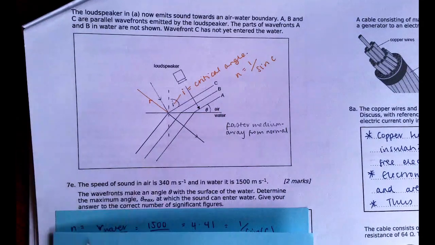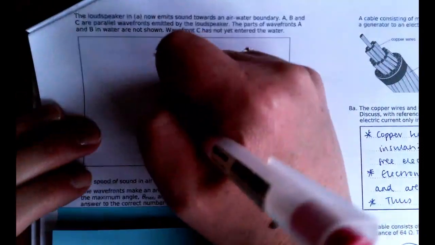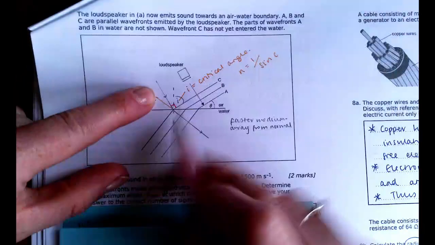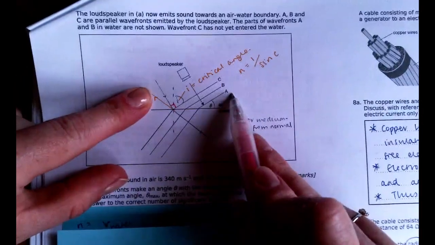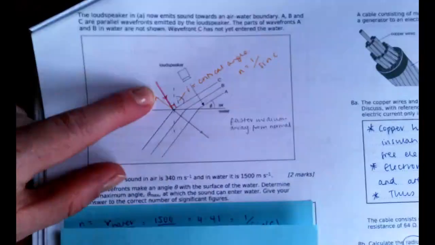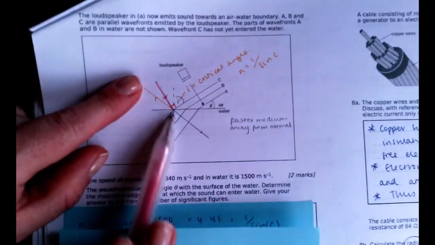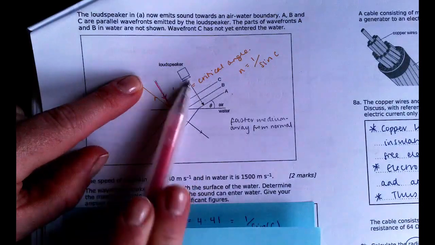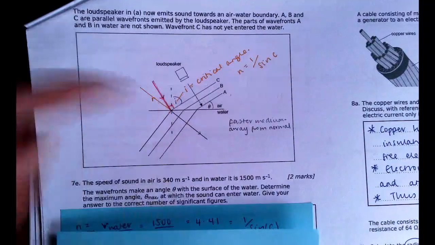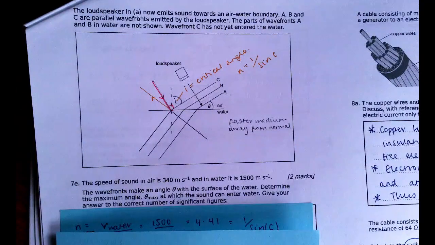Then you need to find 90 degrees from the wavefront, and that means that this set of wavefronts mean that the wave direction is along this pink line, which is also parallel to the direction that you're getting from the loudspeaker as well. But I'm just putting it here so that we can draw our refracted wave ray at that point.